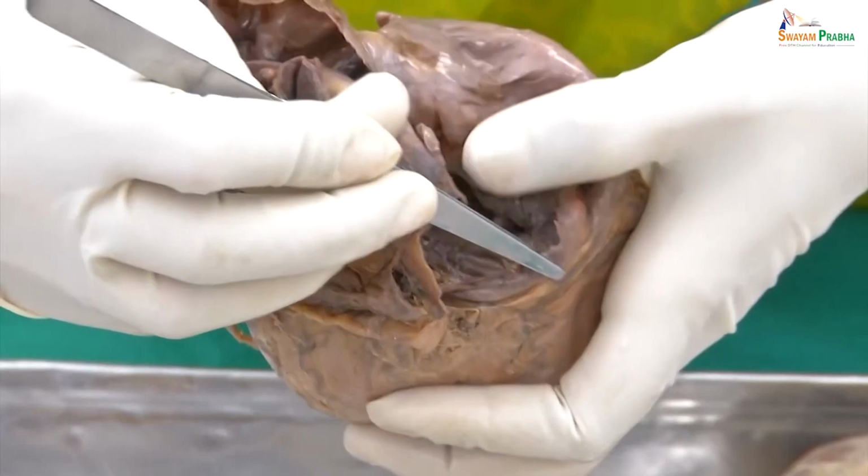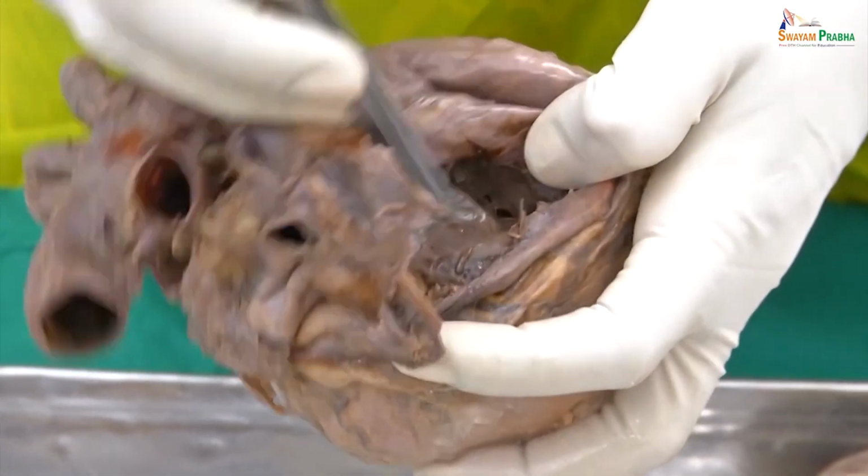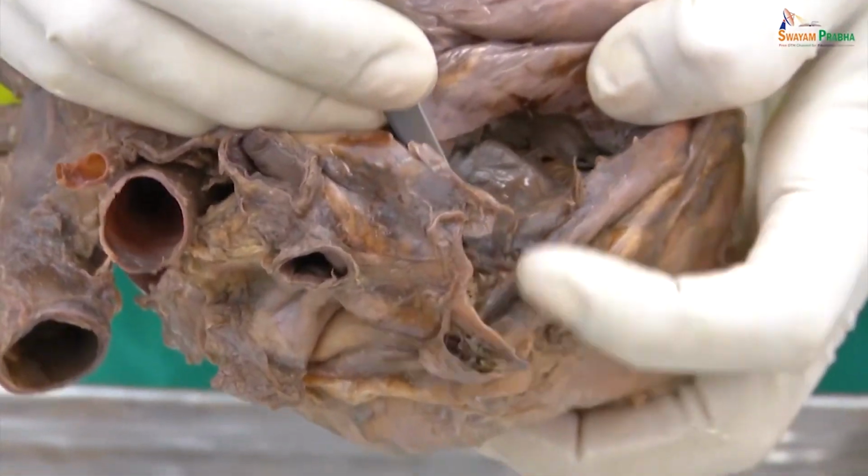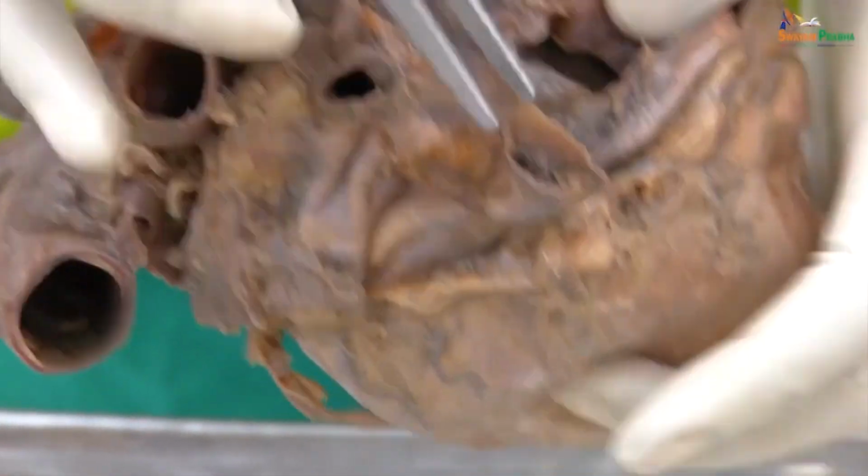Here is the atrioventricular orifice. So, between these two is the opening of the coronary sinus, and it has a rudimentary valve guarding it.